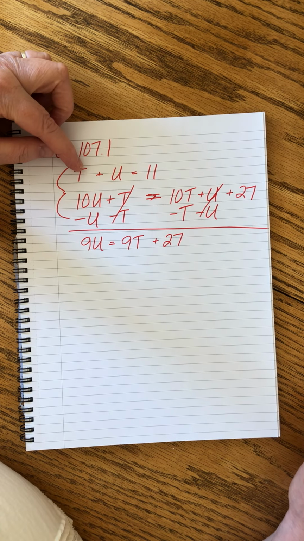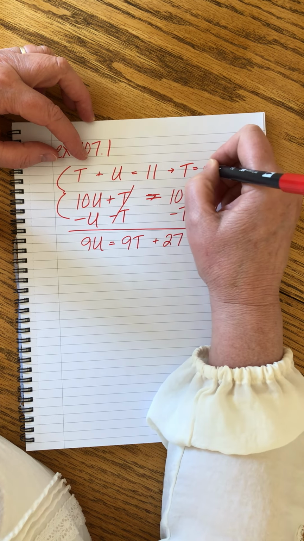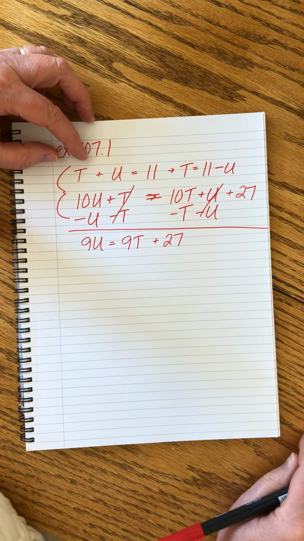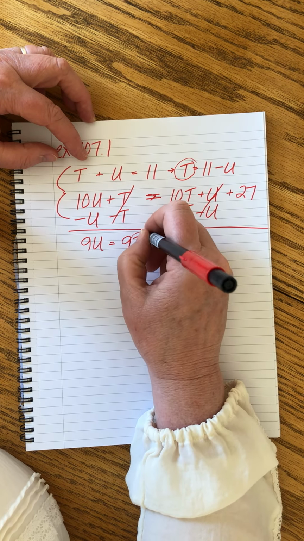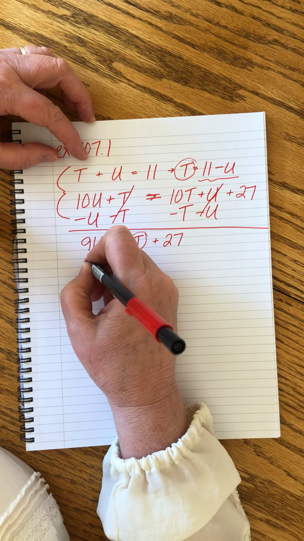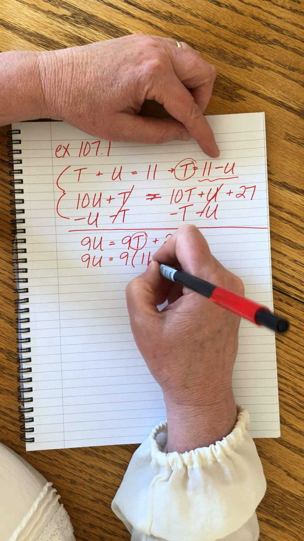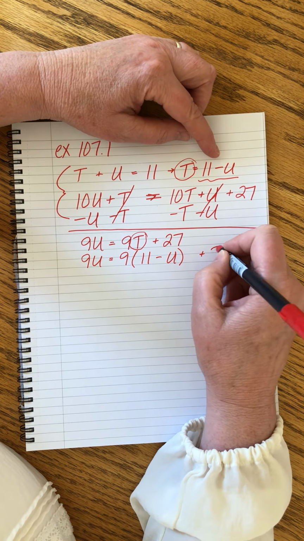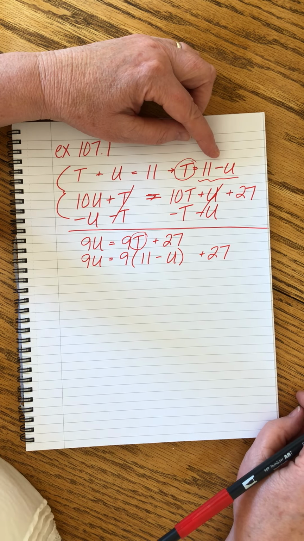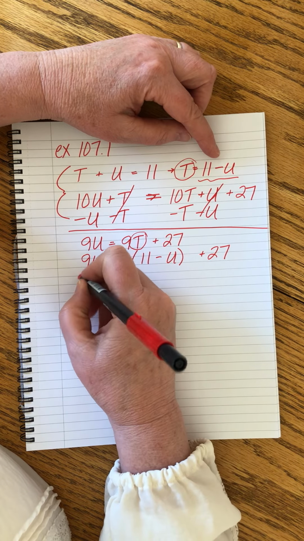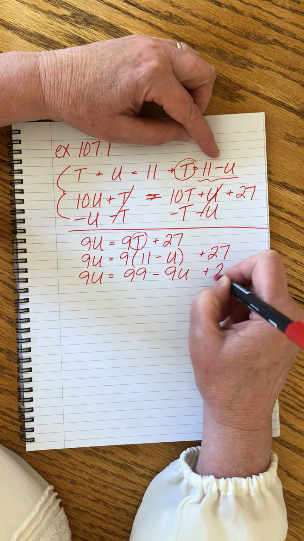Let's solve this for, I don't know which one. Let's solve it for t. So we're going to take this and we're going to say t equals 11 minus u. All right, and so I'm going to put this in right here. That's the expression. So it will become 9u equals 9 times (11 minus u) plus 27. All right, I'm gonna have to distribute here, so let's do that next. 99 minus 9u plus 27.